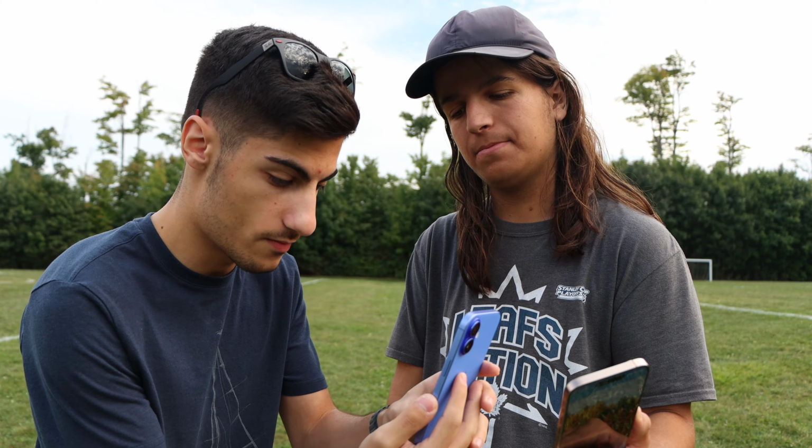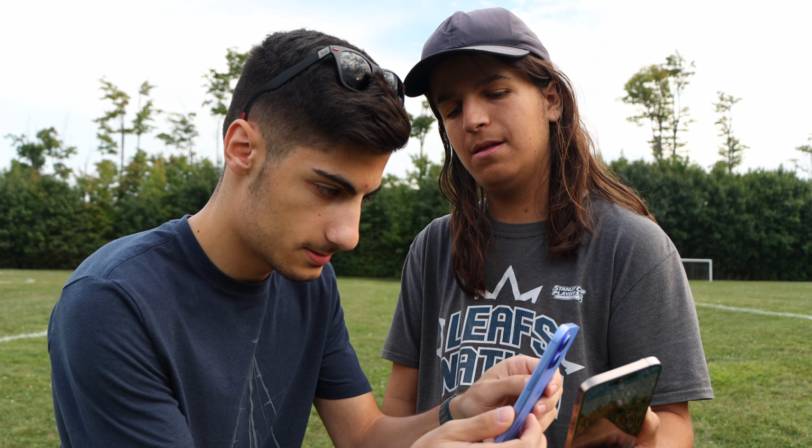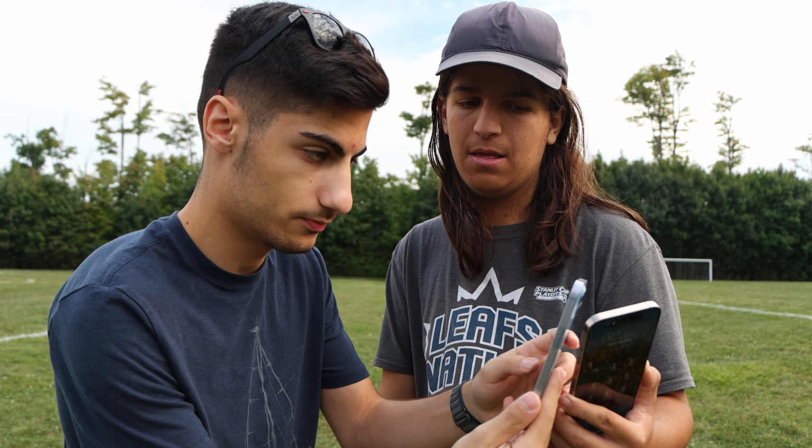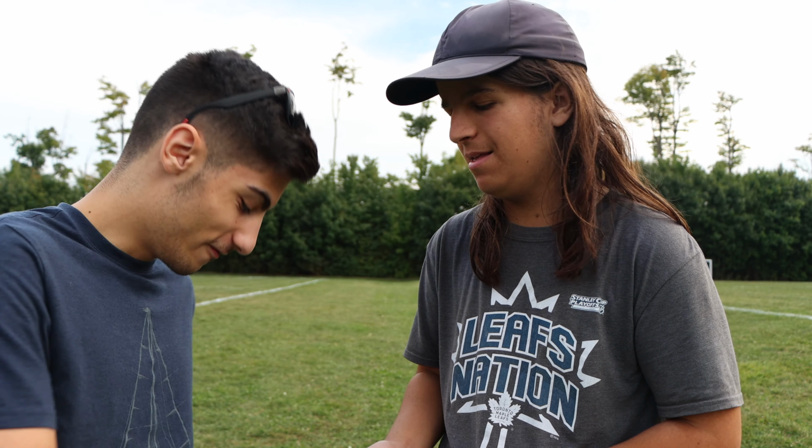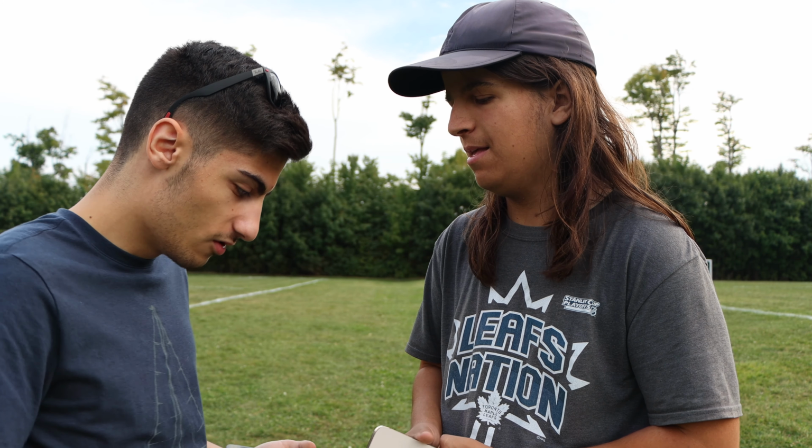We're gonna take some macro photos of the 16 Pro Max. The 14 does not have it, so it's gonna be taken like that, and it's gonna prove the 14 does not have macro photos. Did not know that, so now we know that it won't work.